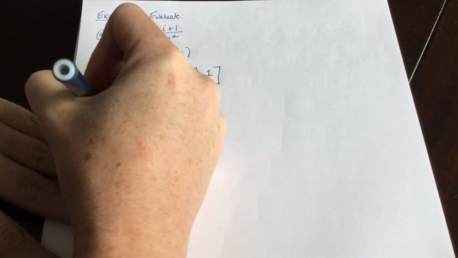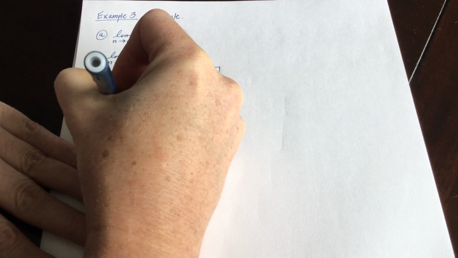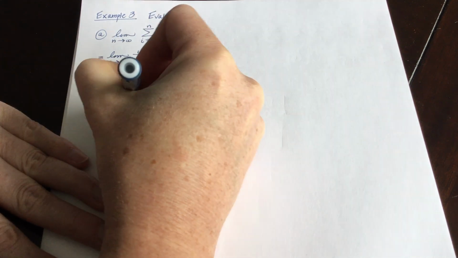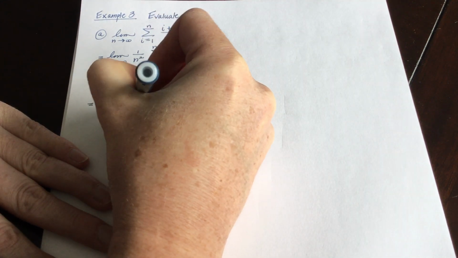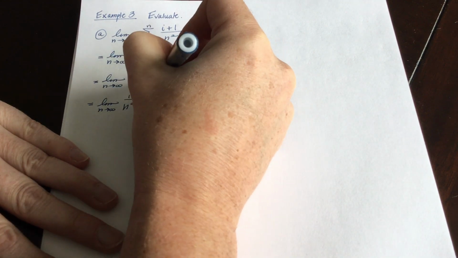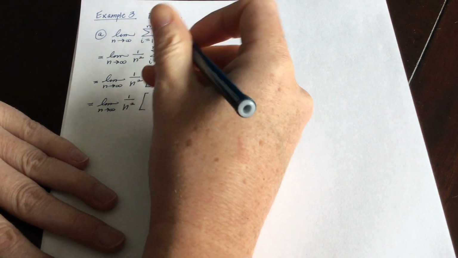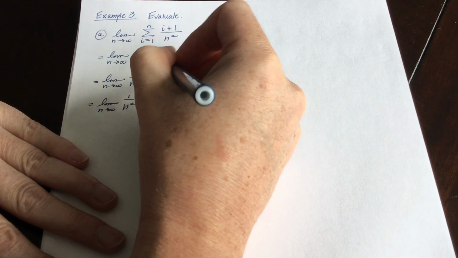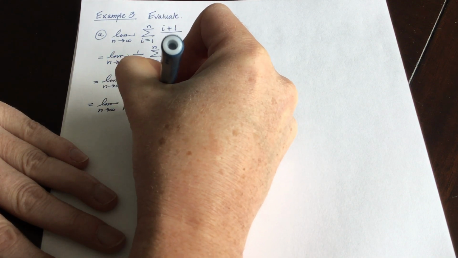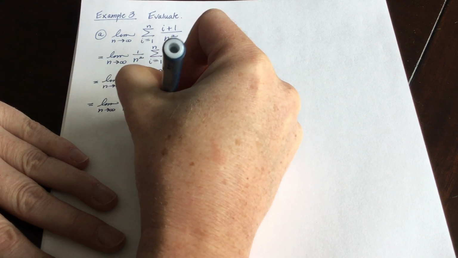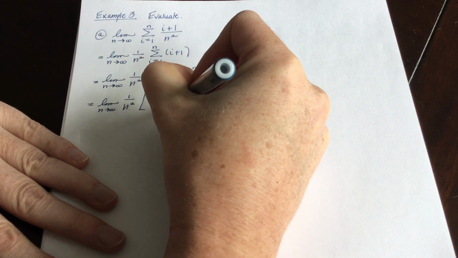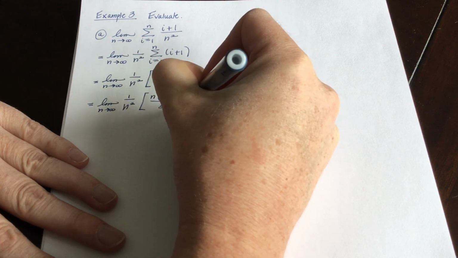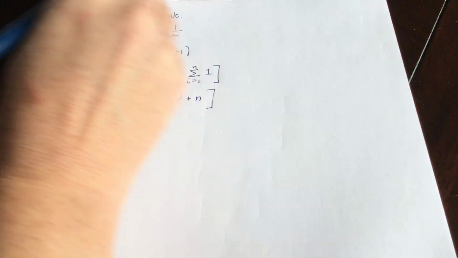Like so. Okay, next step, bring down the limit as n approaches infinity of 1 over n squared times the quantity. Now we can replace each sum expression with the proper rule in terms of the upper bound. There's the rule for this one, and then the rule for the second sum would just be n.